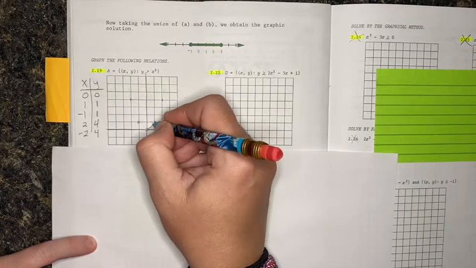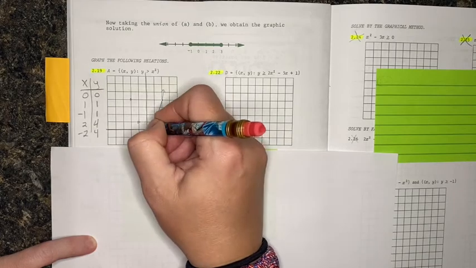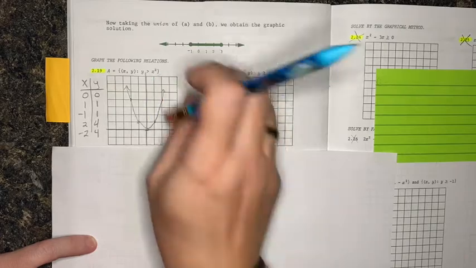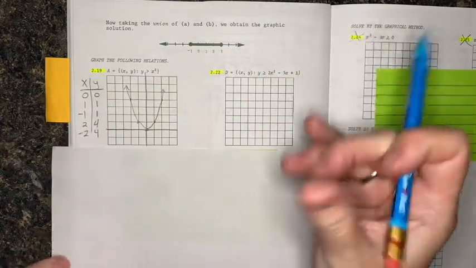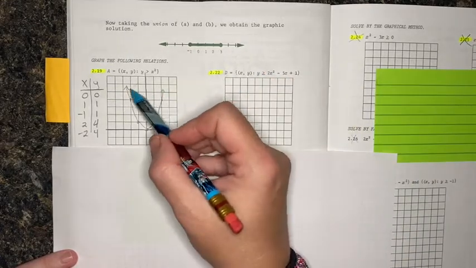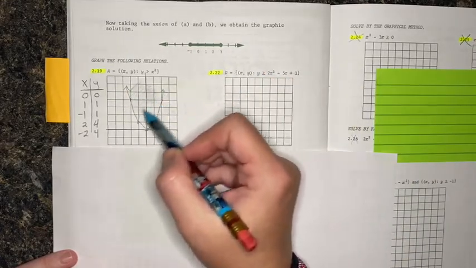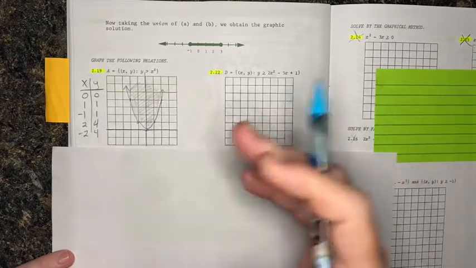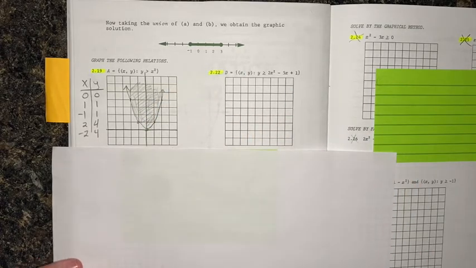Drawing our parabola. But the question is, it's not y is equal to, right? It's y is greater than. So if y is greater than, where do we shade it? Well, if it's greater, we shade it on the inside. Okay? It gets shaded on the inside. Less than is on the outside.